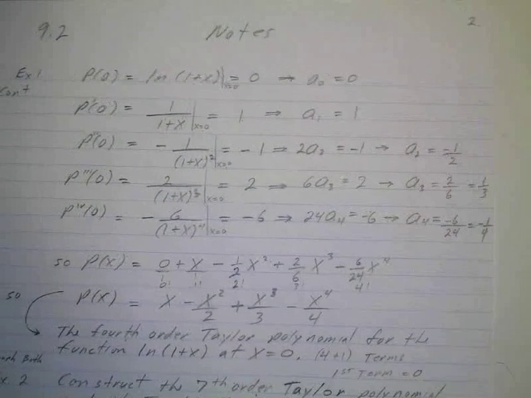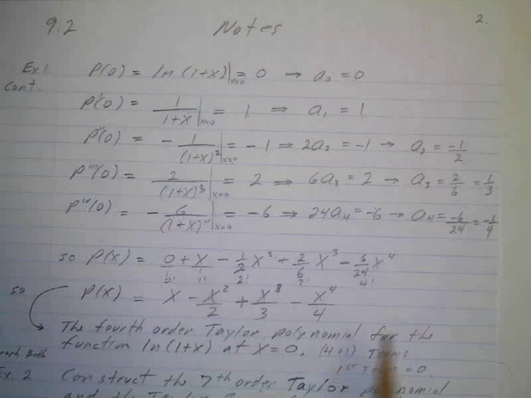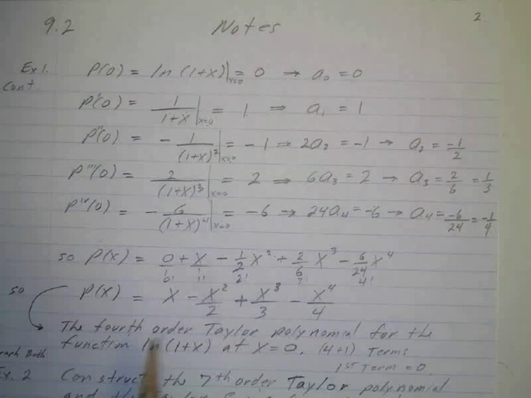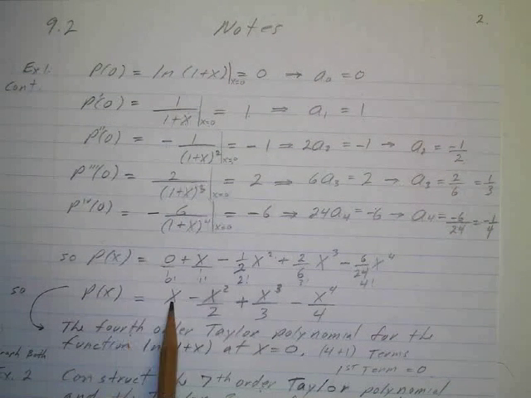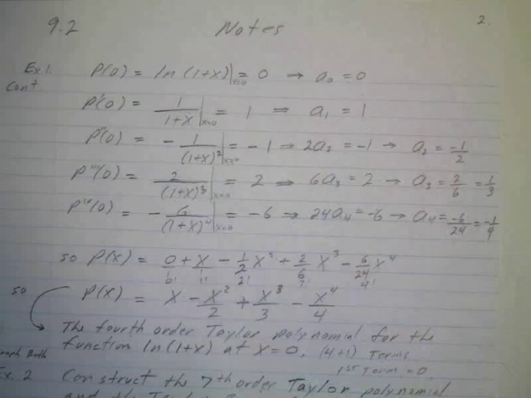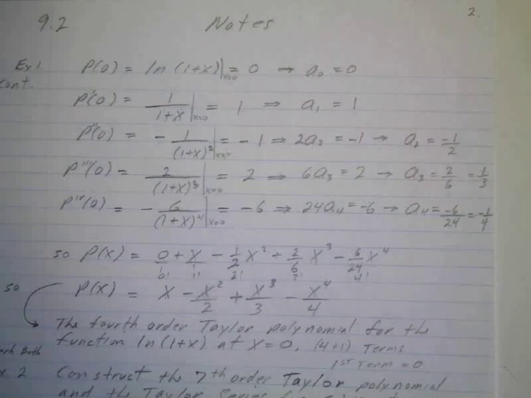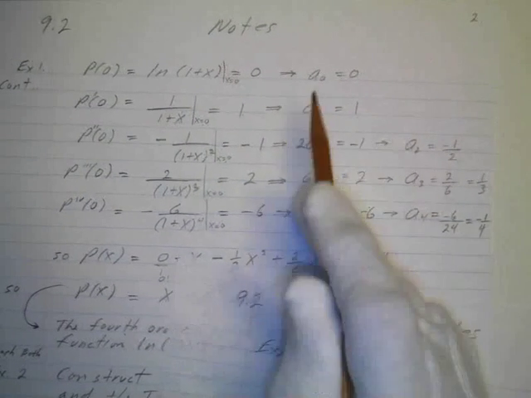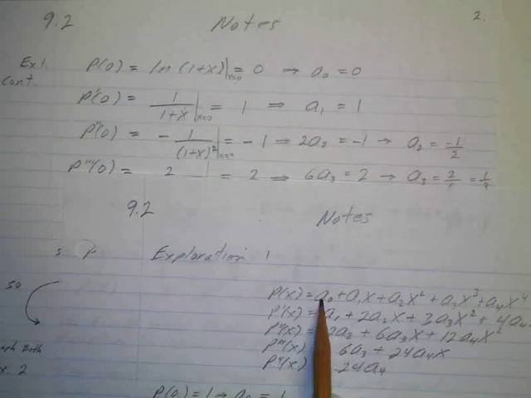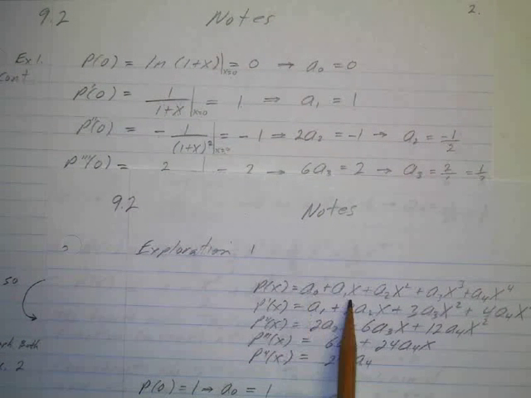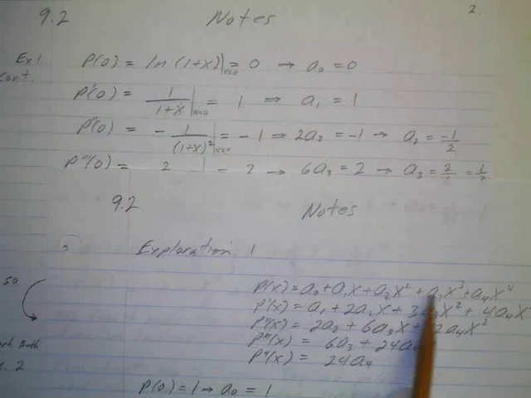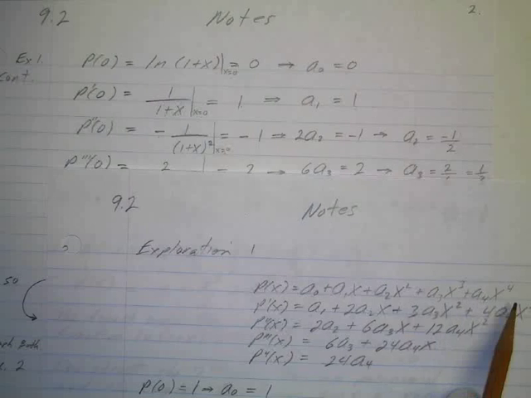Okay? So we can write p of x equals x. Actually, a sub 0 is 0. So when we look at this, this is our general form: a sub 0, a sub 1x, a sub 2x squared, a sub 3x to the third, a sub 4x to the fourth.